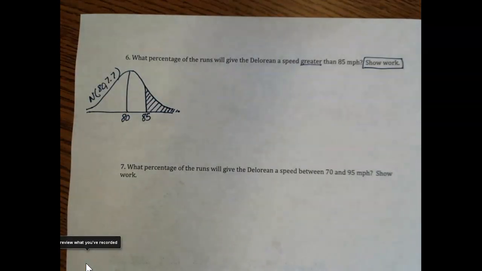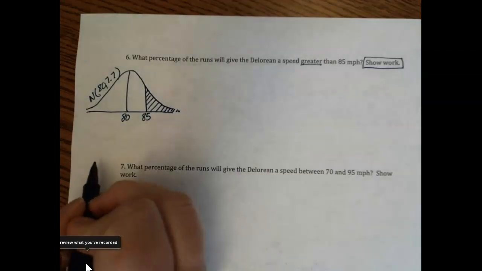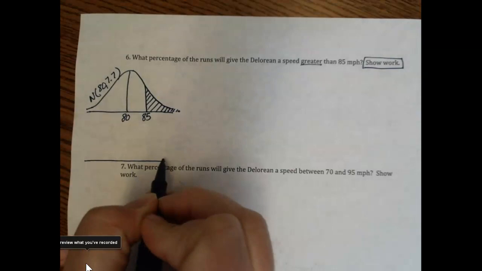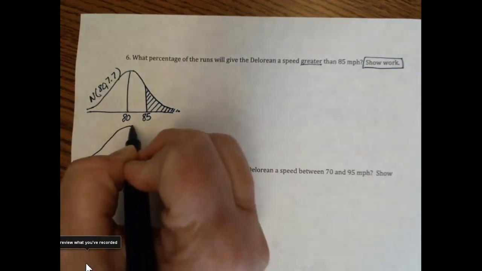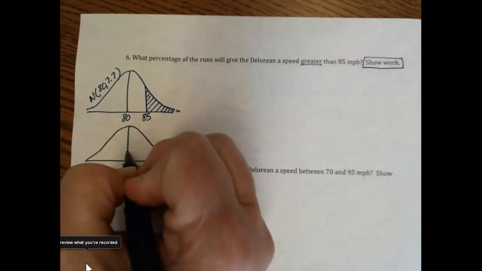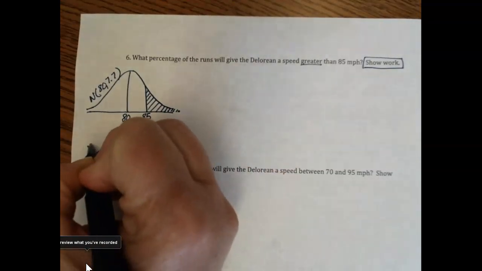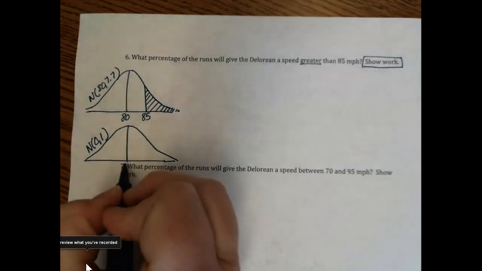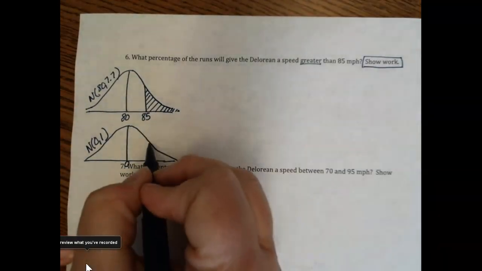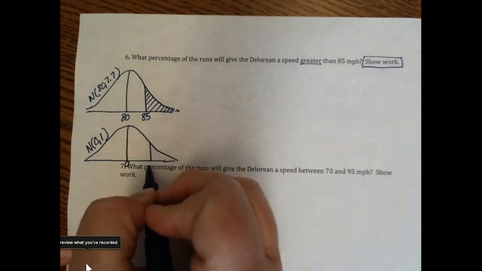So to do this, I need to be able to use table A. In order to use table A, I need to have a standardized score or a z-score. So I want to redraw this. I'm going to try and line them up to help you kind of see. Our mean now, remember, if we're on a standardized score, the mean is always 0 and the standard deviation is 1. So the mean is 0. And I have this number here. I don't know what it is.